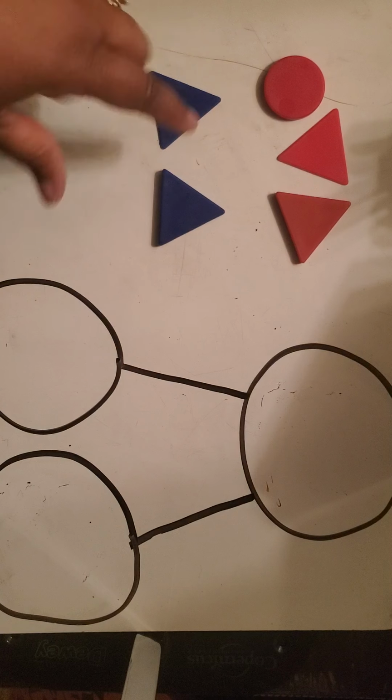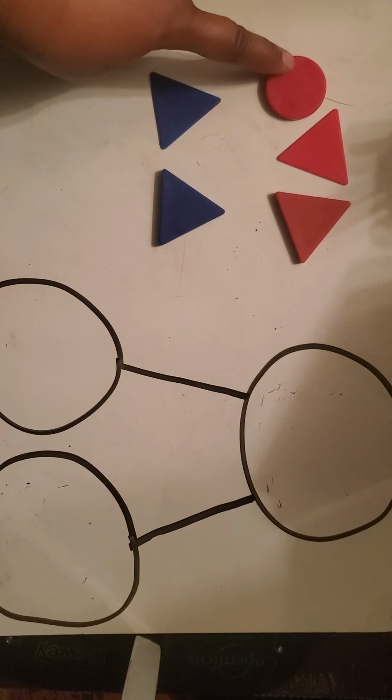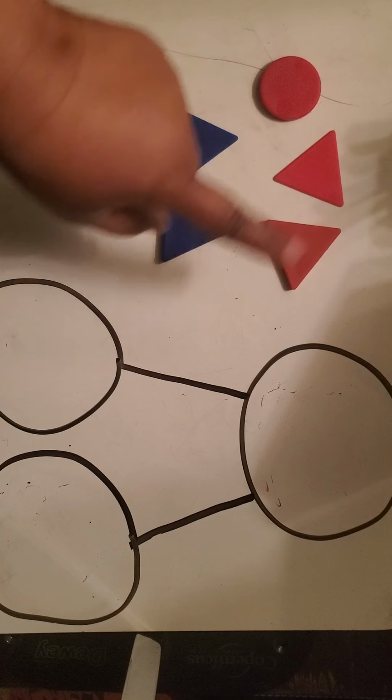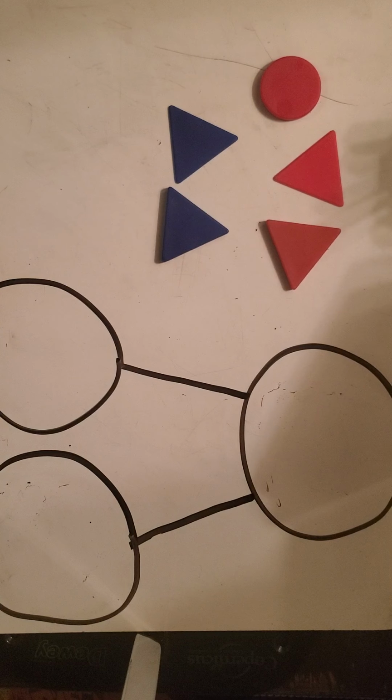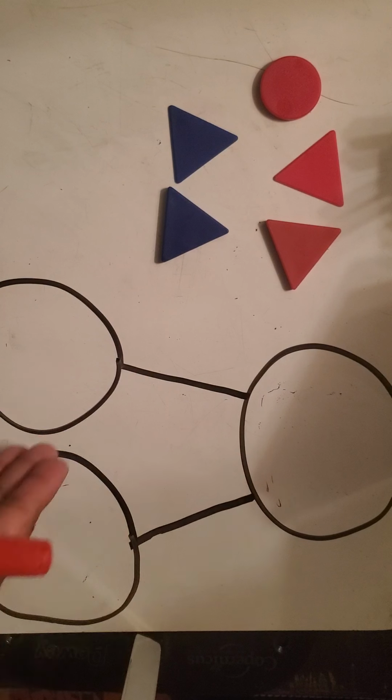Now, is it okay that I have a circle with 2 triangles? Absolutely. Why is that so? Because I'm sorting by color now and not by shape. You are absolutely correct. So I am going to start with how many shapes, okay? I'm going to decompose this.